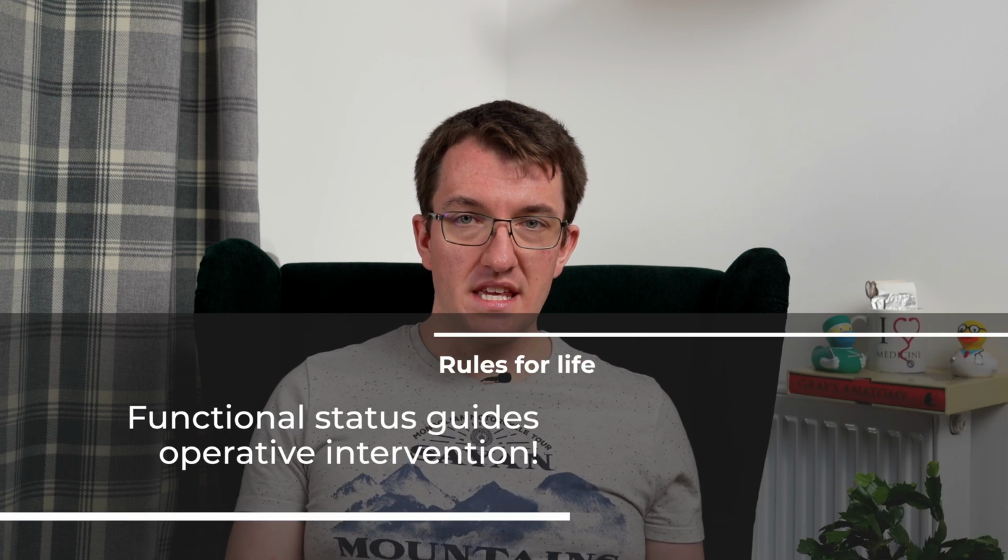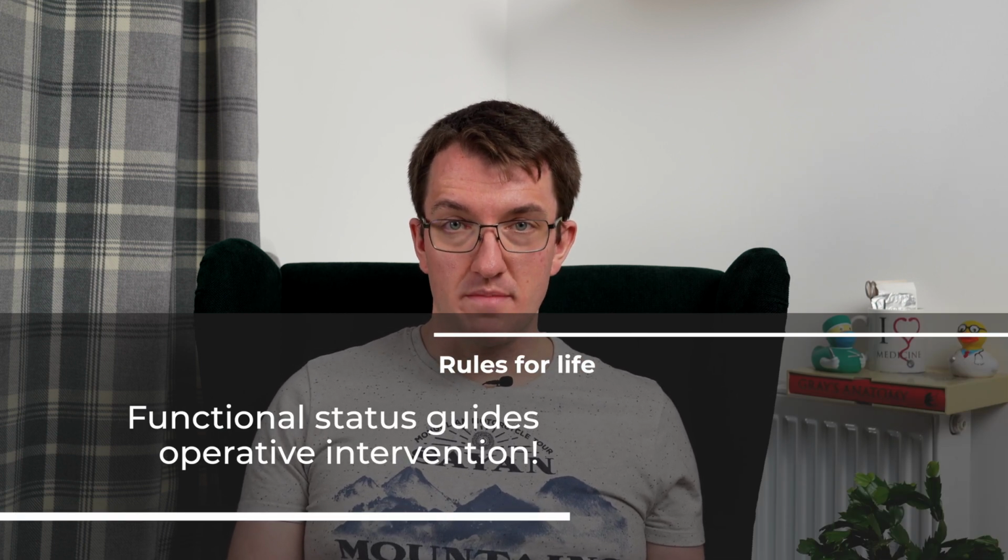For me, my surgical intervention is going to be guided by what the patient is like. So, are they a senior citizen cycling champion that happens to have fallen off their bike? Or are they a frail nursing home resident with vascular dementia who mobilises only bed to chair with a Zimmer frame? That, for me, is what is most important to find out from the get-go.